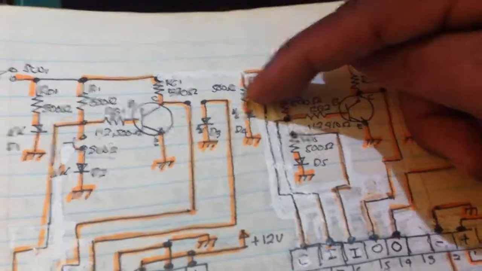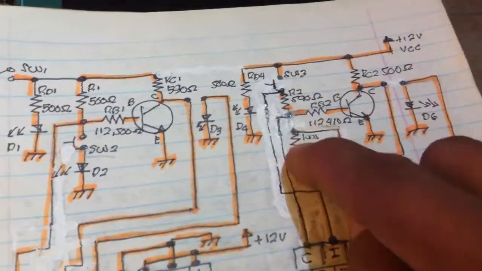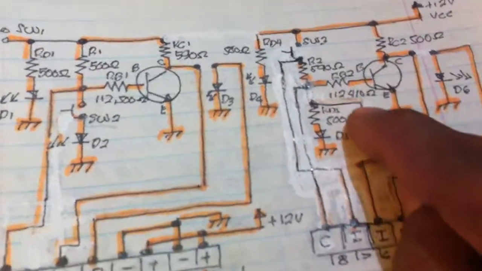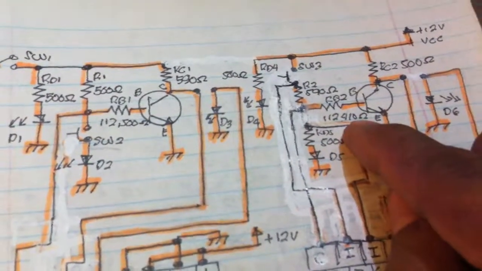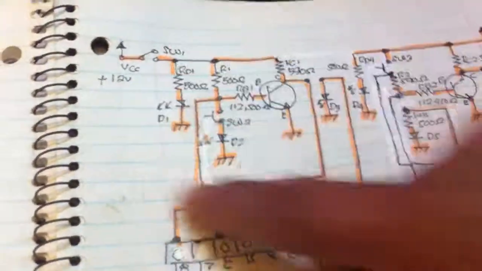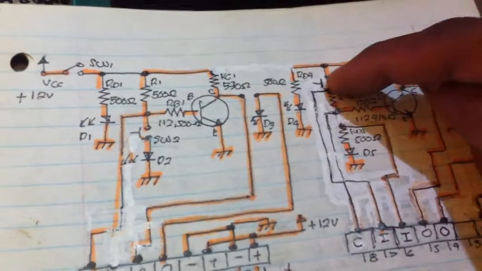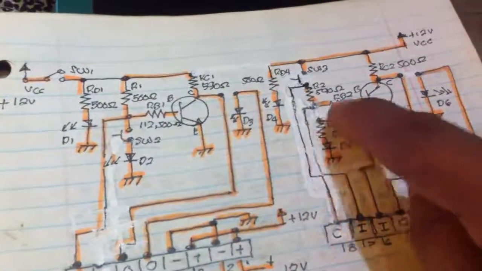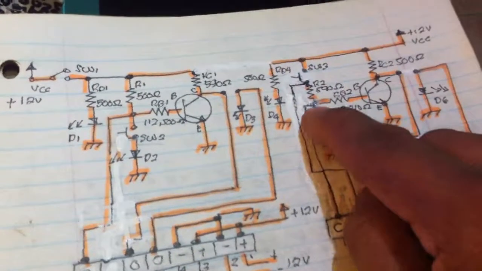If we use the switch here for manual operation, we have this 590 in series with 112,410, which is also equal to using this whole circuit as a replacement for the switch, because the output here goes to the input just like this one.